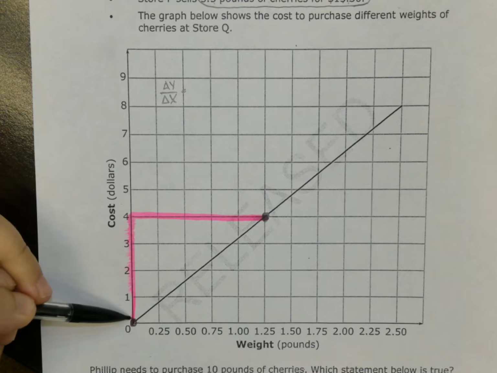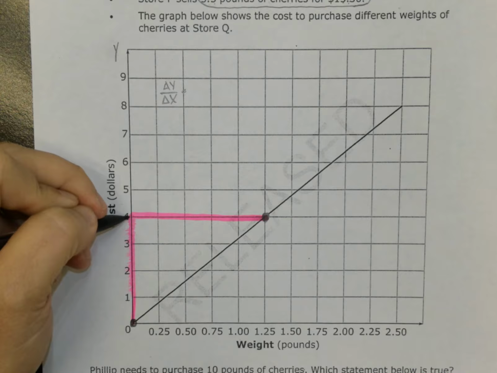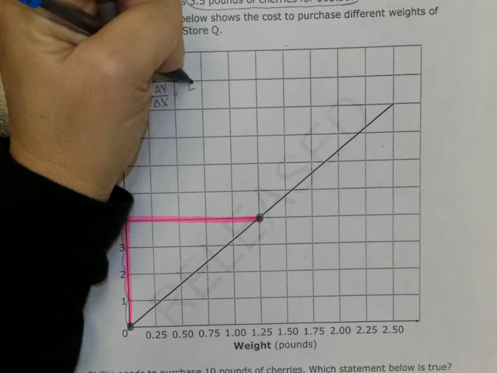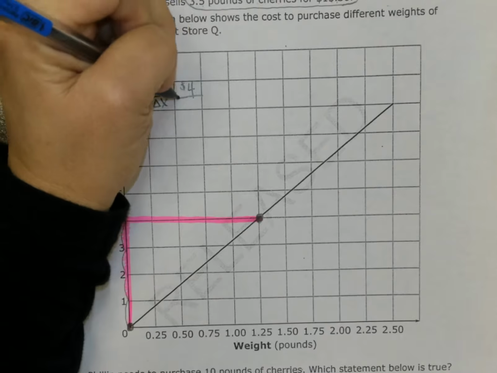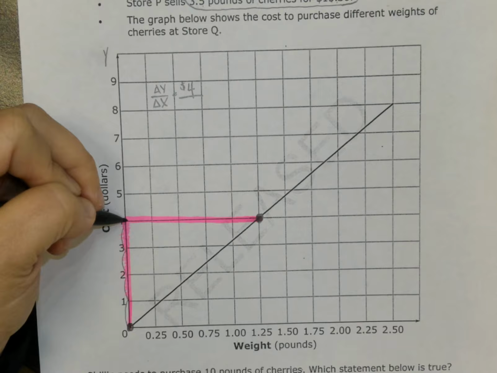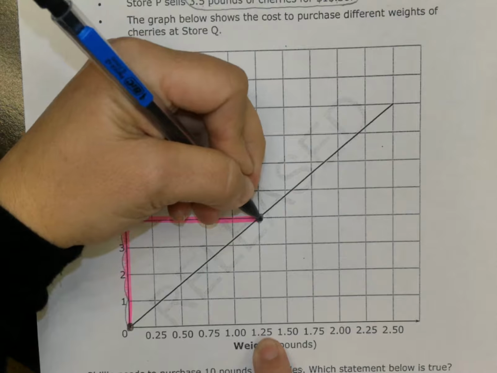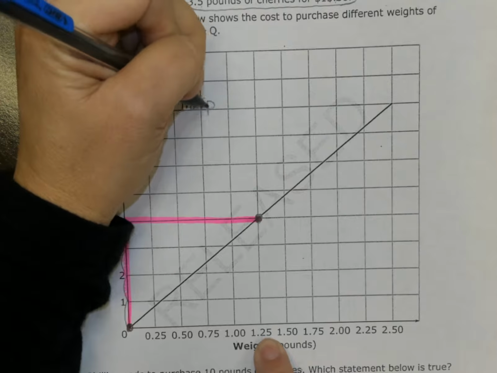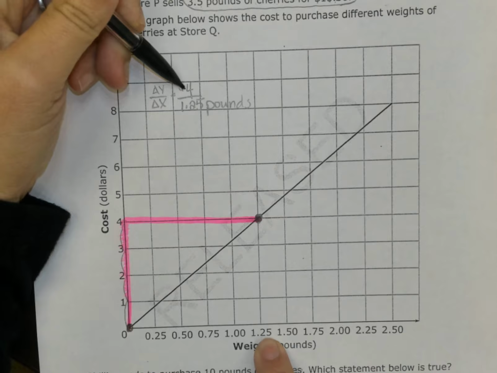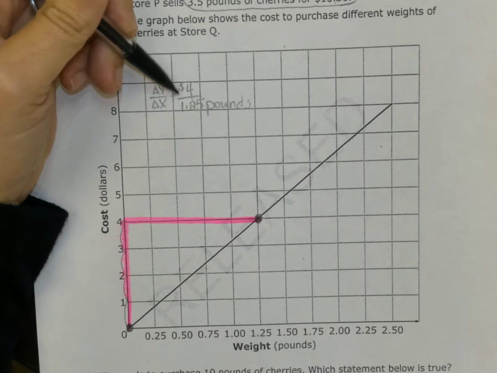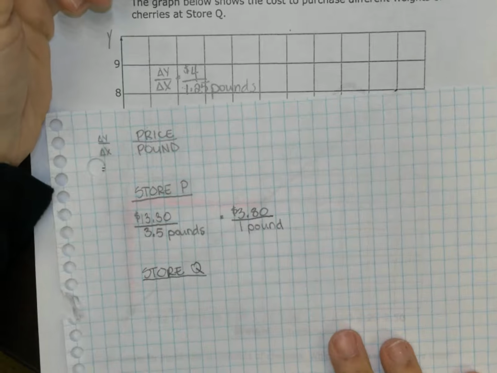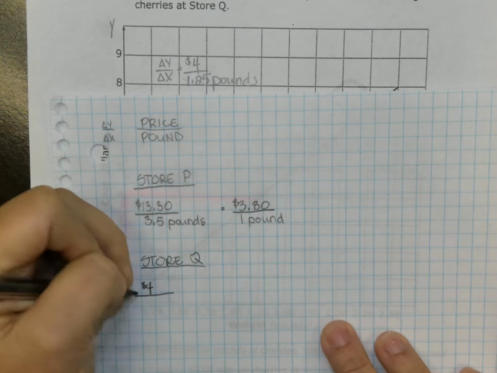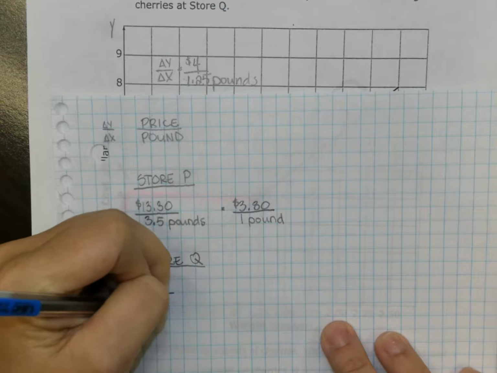This is my vertical change, so this is the y. And I went from 0 to 4, so that's a change of 4, right? 1, 2, 3, and 4. Change is $4 for every. And then I went from 0 to 1.25. So this difference here, this change in x, is 1.25. Okay. So I can spend $4 and get 1.25 pounds. I'm going to just transfer that information. Store Q. I can spend $4 and I get 1.25 pounds.